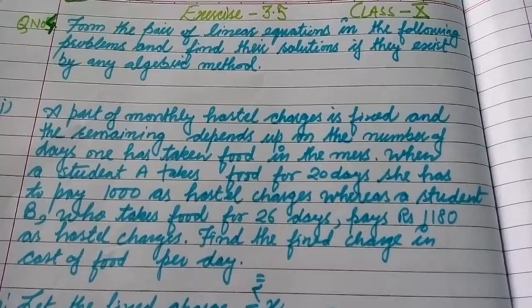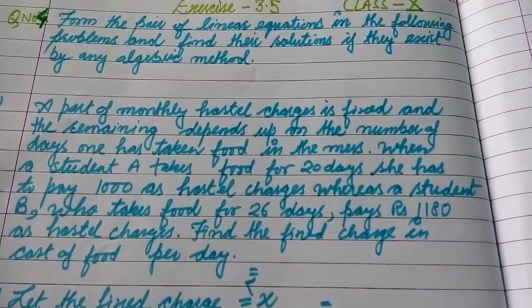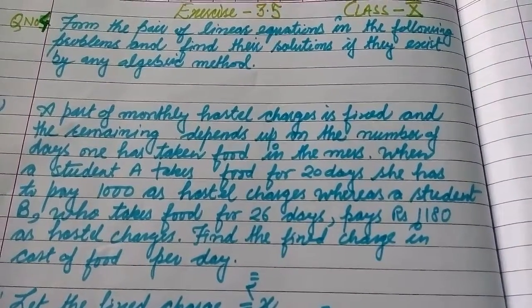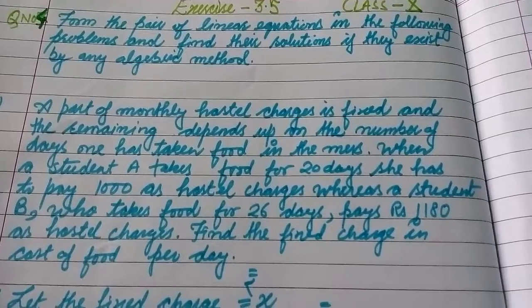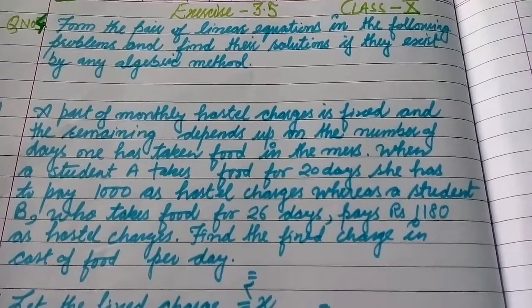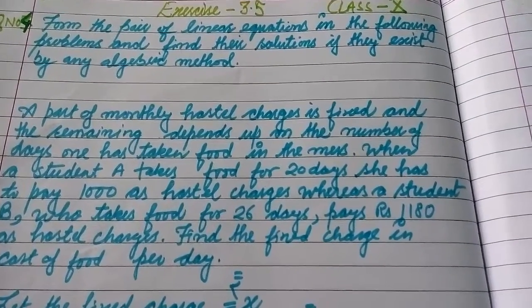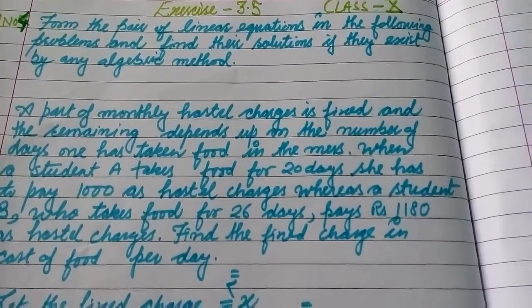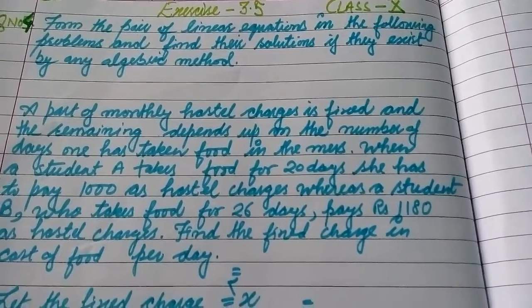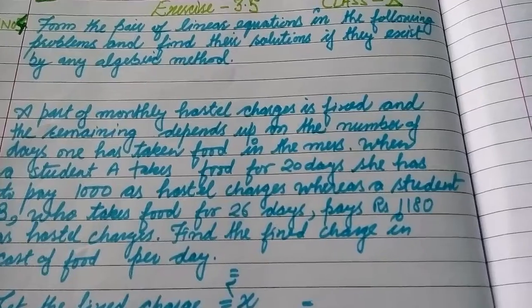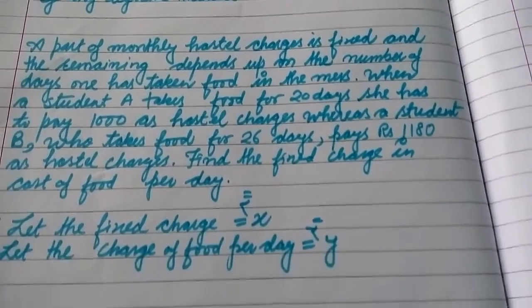It can be elimination, substitution, or cross multiplication. As far as your comfort zone, whichever method you think you can solve easily, you can use that method. It is not necessary that you solve it by the cross multiplication method only. Now let us move towards the question.